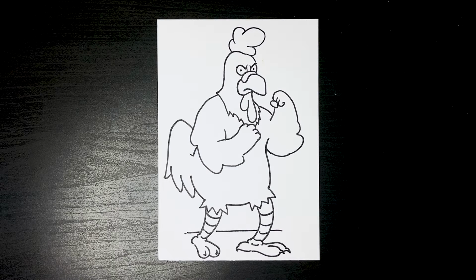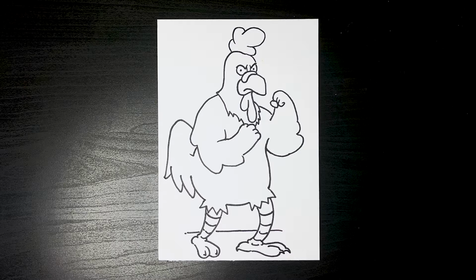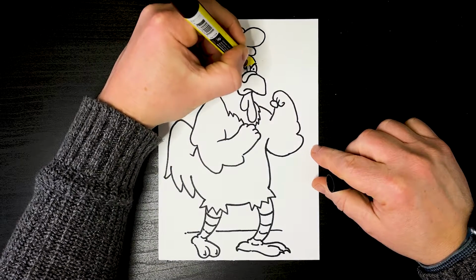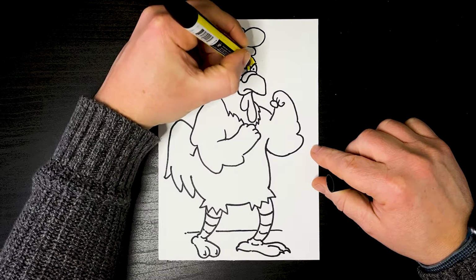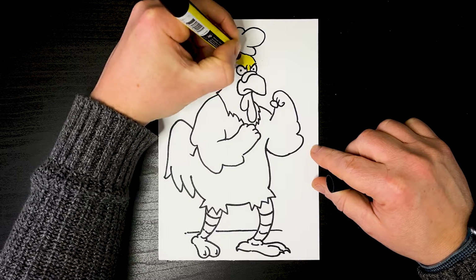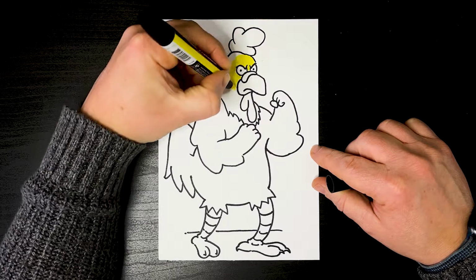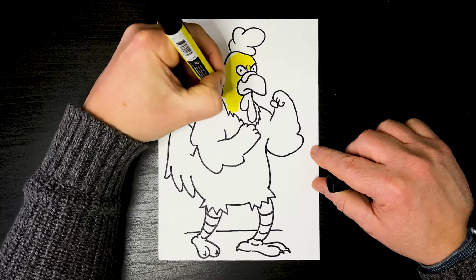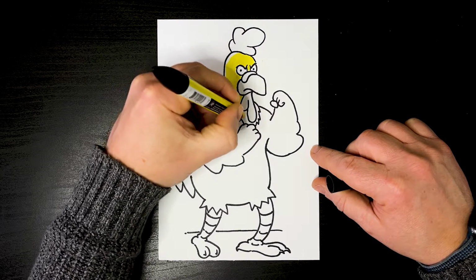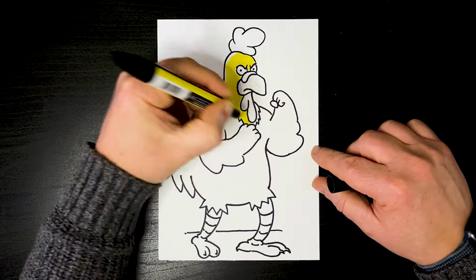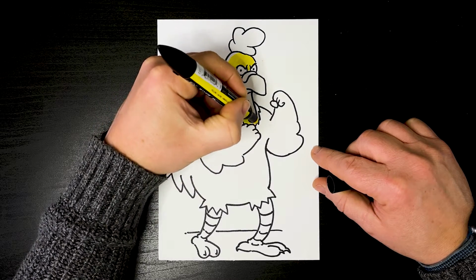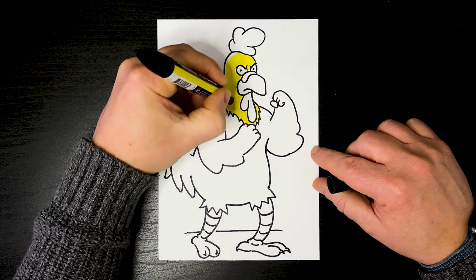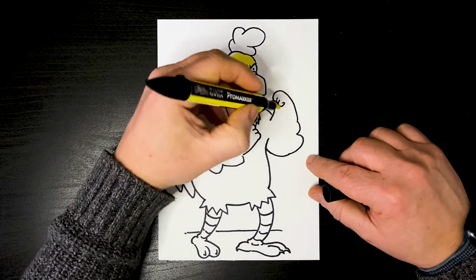Let's get in there with a yellow colour. So get your bright yellow, and then we're going to go around and just fill in the main parts of the chicken. So a lot of yellow on this one. Okay, let's go in here.